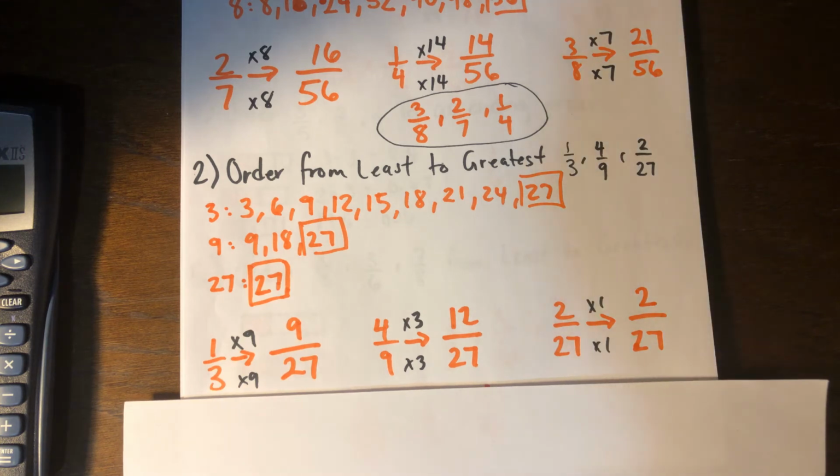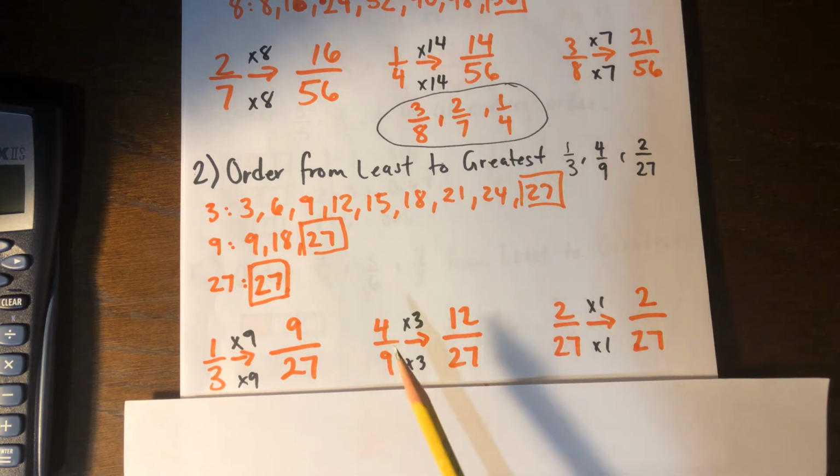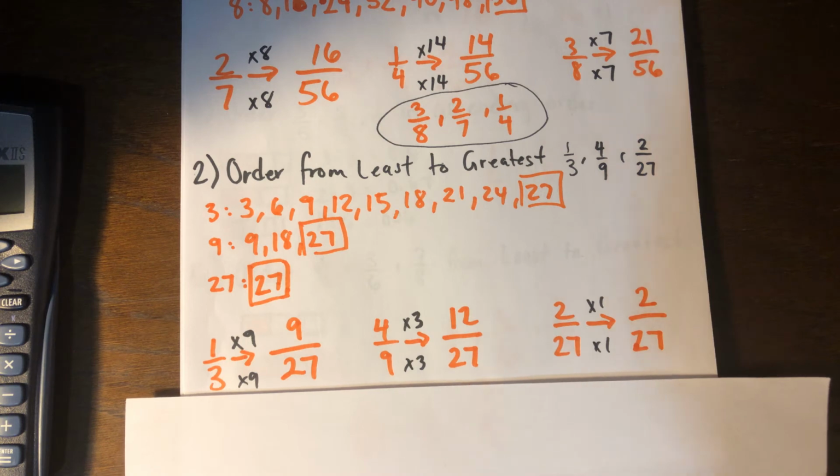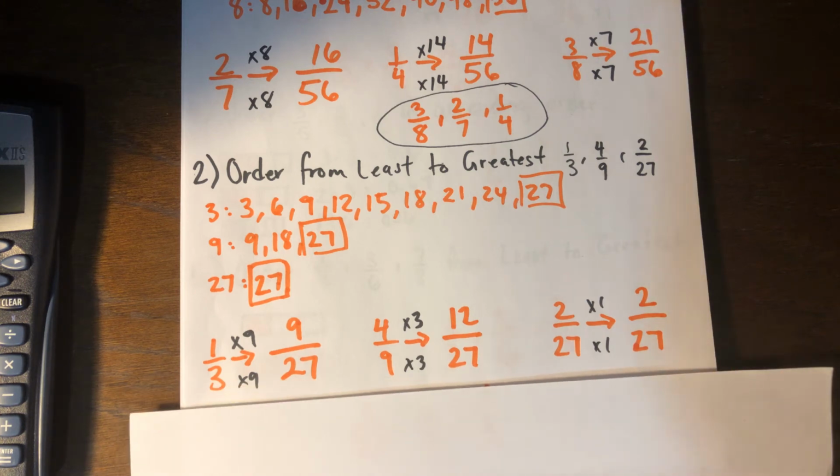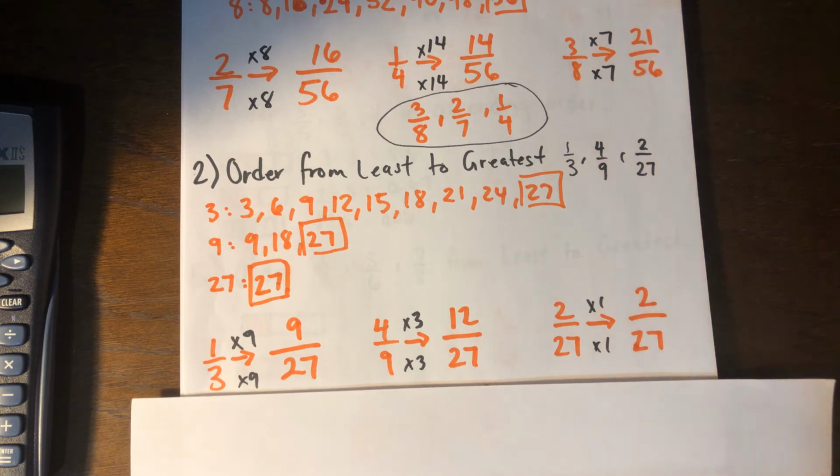So 1 times 9 is 9. Next one, 4/9. Okay? We multiplied by 3 to get 27, so we have to multiply by 3 up top. 4 times 3 is 12. 12 out of 27 now. 2/27. This one, we got lucky. It was already in the 27th as a denominator. So I multiply by 1 to top and bottom, and it stays the same at 2/27.